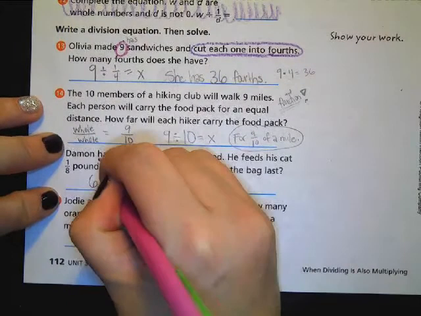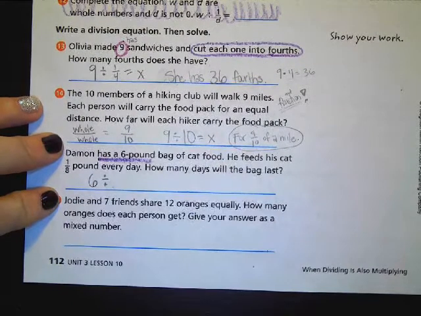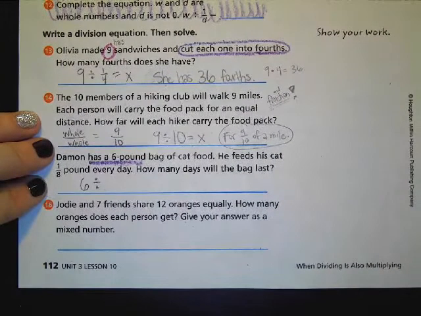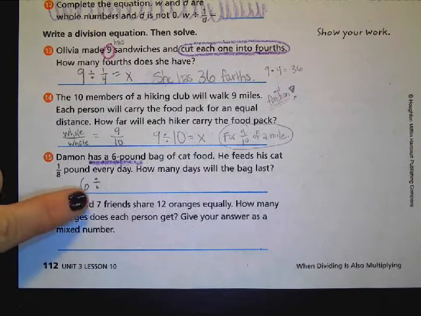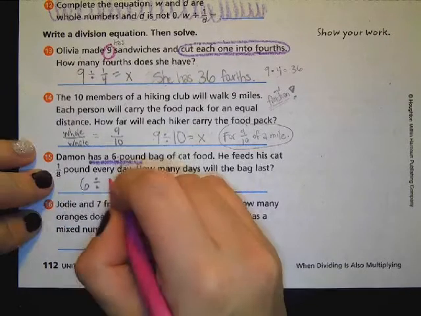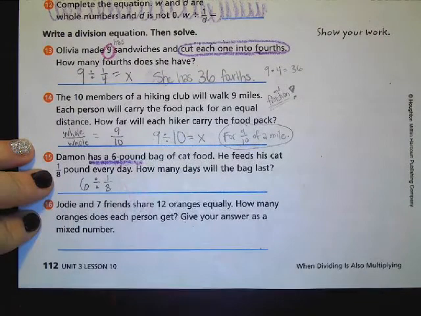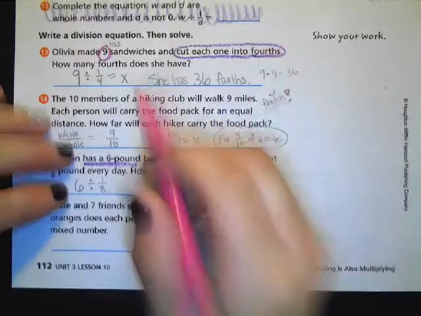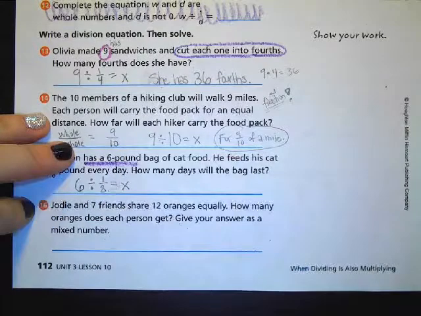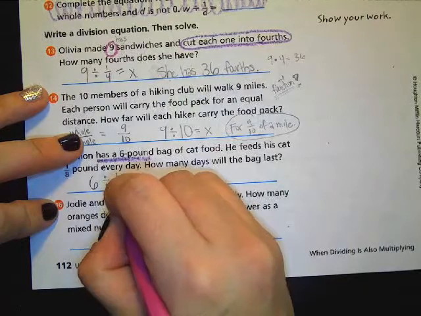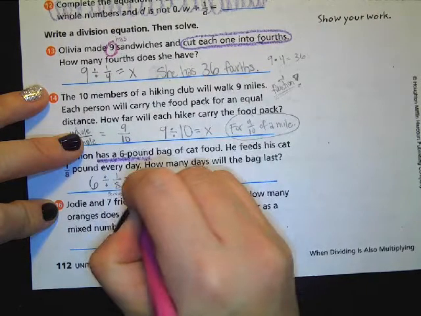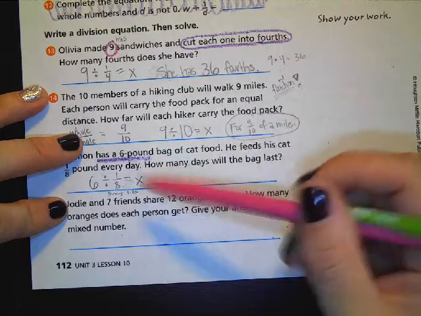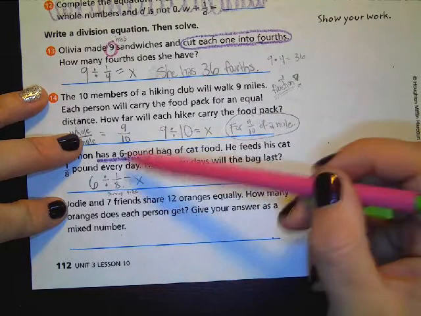Okay, number 15. Damon has, I love it right away when they tell me what he has. He has it, so I put it first. He has a 6-pound bag of cat food. He feeds his cat 1/8 pound every day. So he divides that amount and gives the cat 1/8 pound every day. That's the serving size. So we're going to write equals x because that's part of the problem. But this is a serving size.